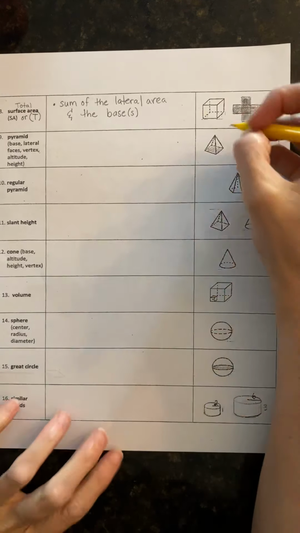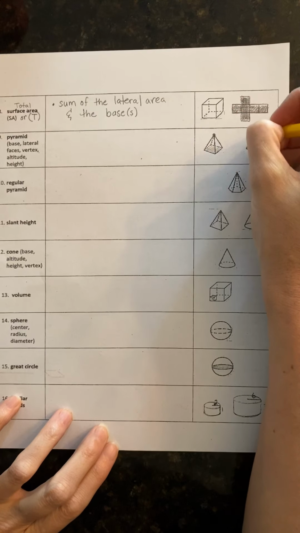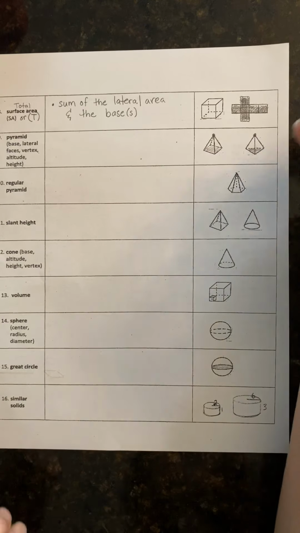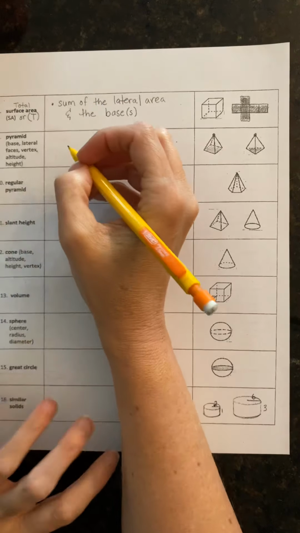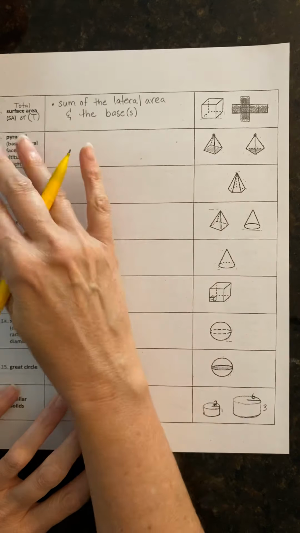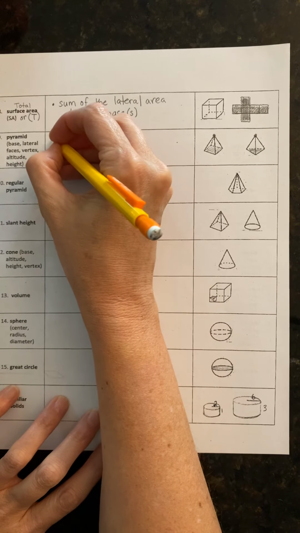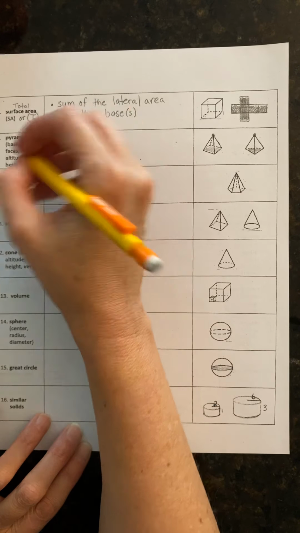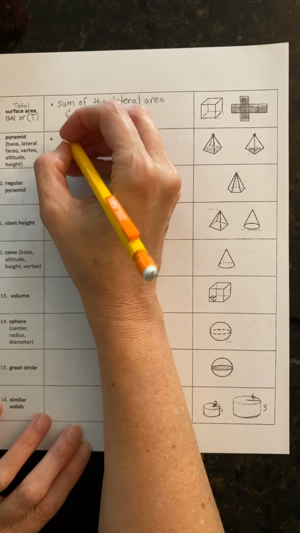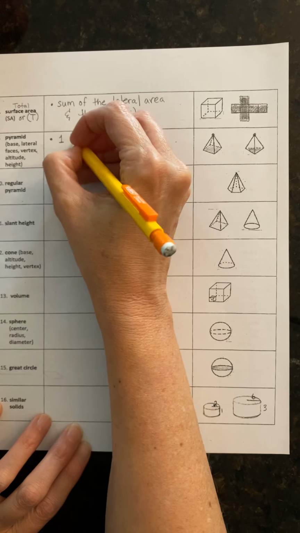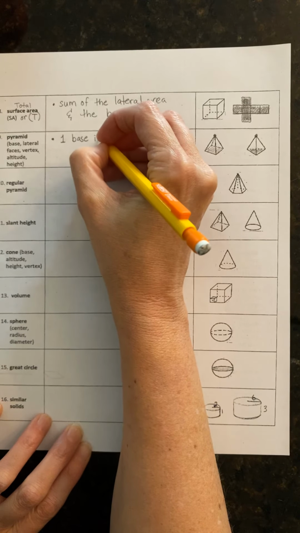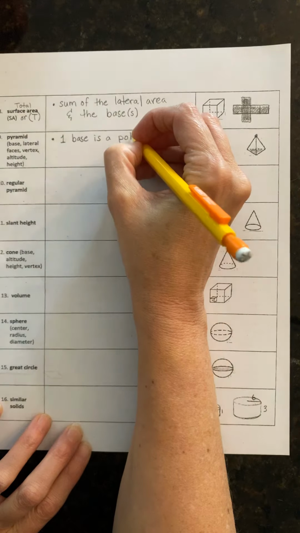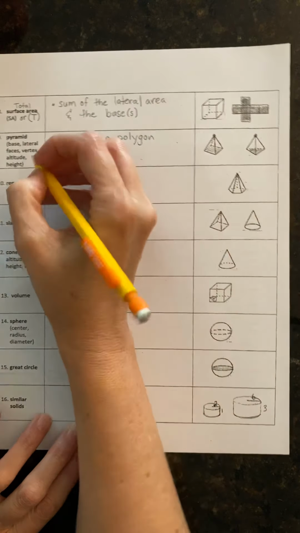All right, so there's a point on the opposite end of that base, okay? So here's what a pyramid is. Now, there's a big old long definition if you look up the definition of a pyramid in your book. I'm just gonna highlight the good stuff, okay? There's one base that's a polygon, so it doesn't have two congruent bases, it just has one.